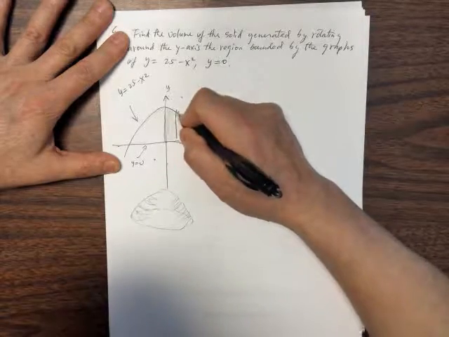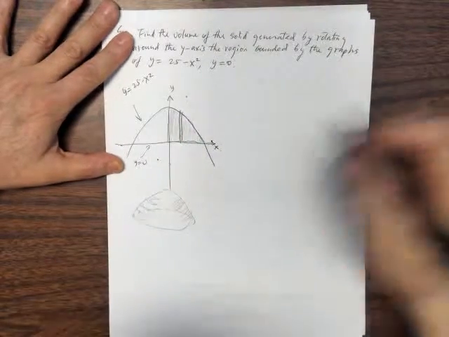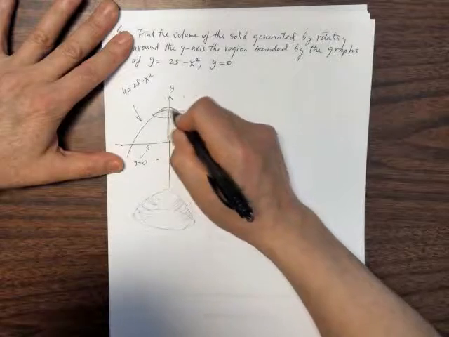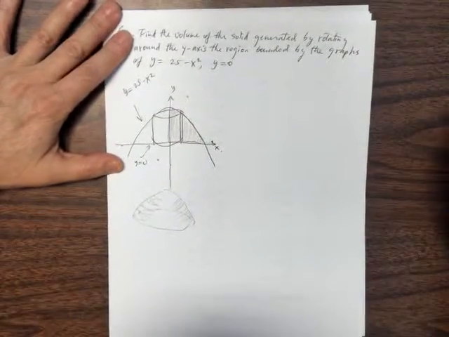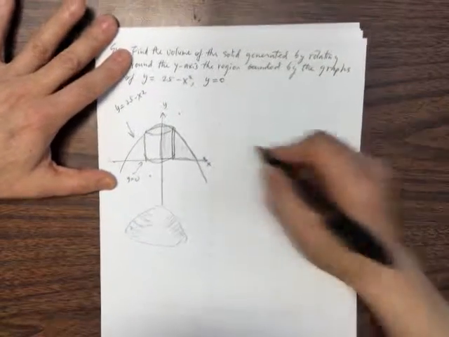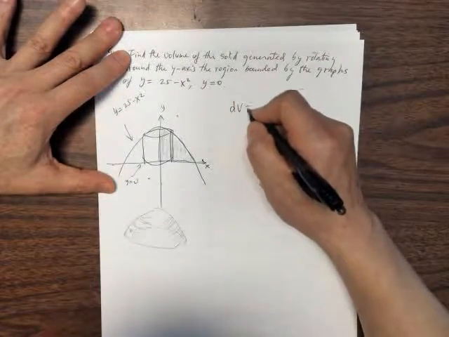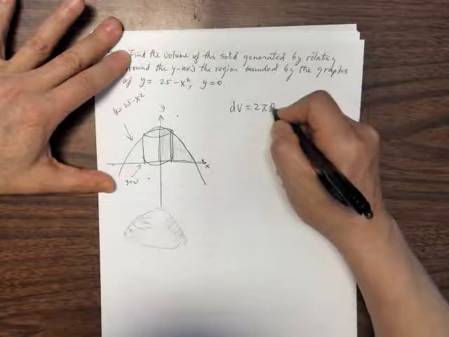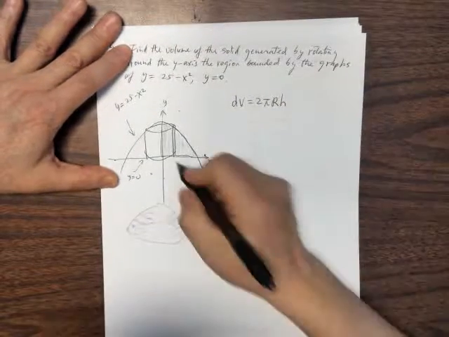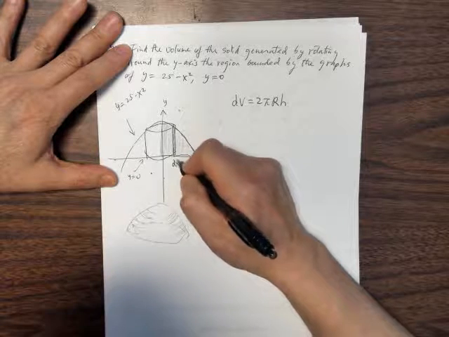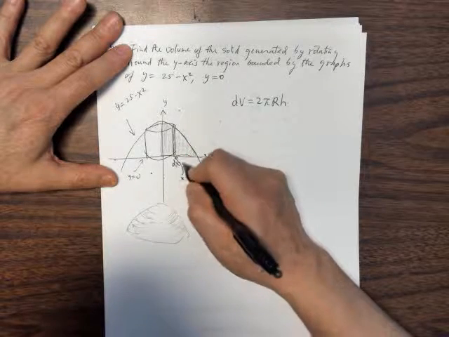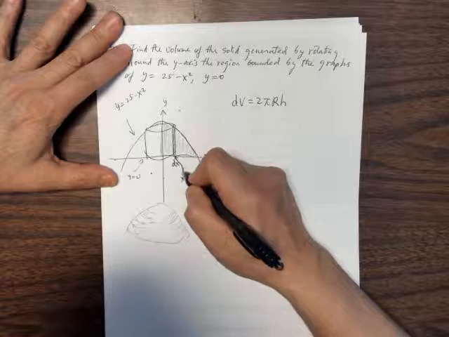Let's pick up a strip, rotate around the y-axis. What do we see? Cylindrical shell. So the method is 2 pi r h. Now it's a vertical strip, so it's a dx at location x. Clearly indicate the location. Very important.